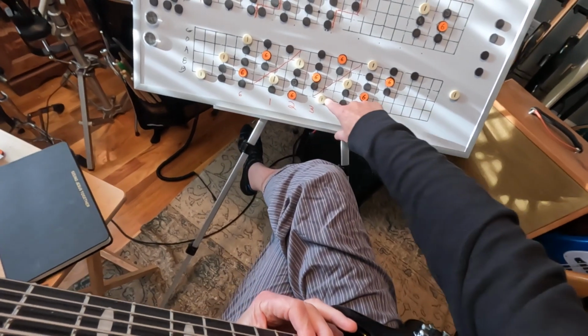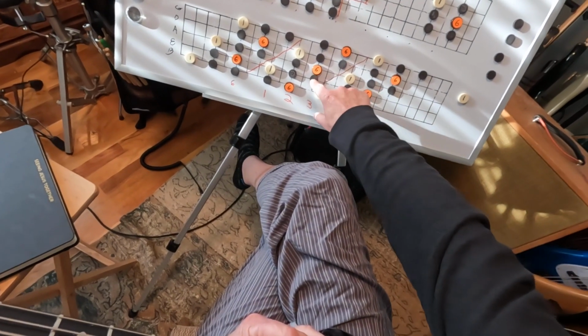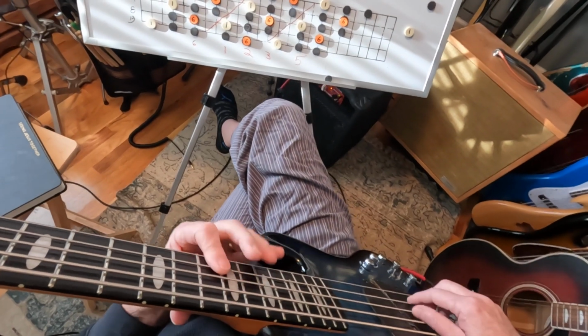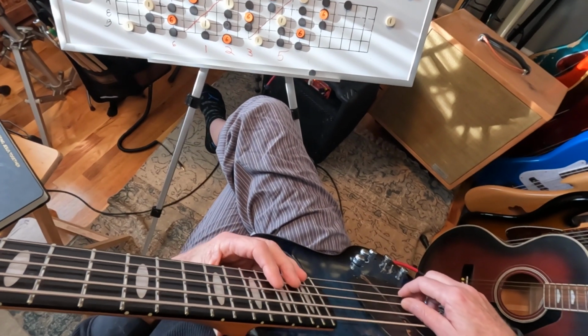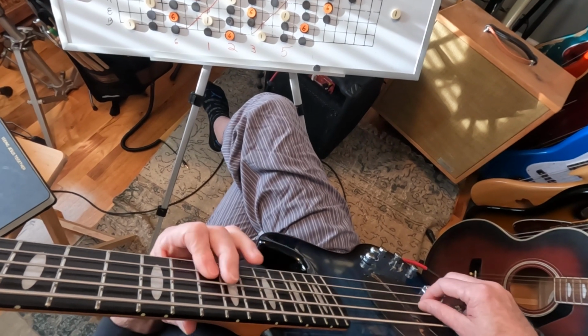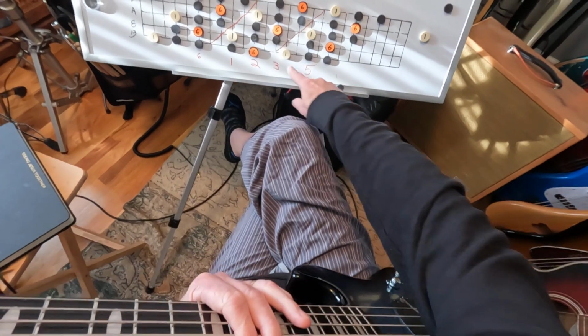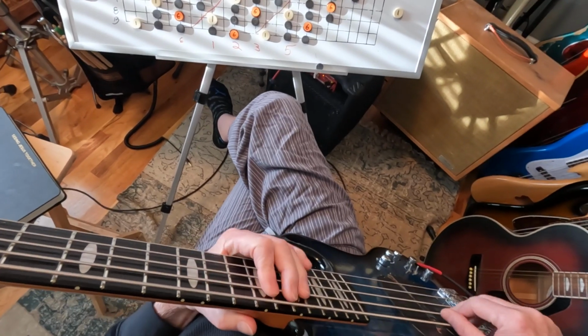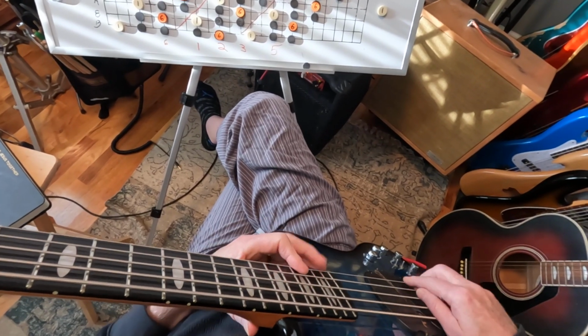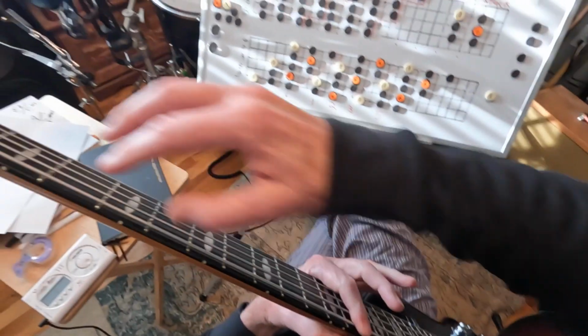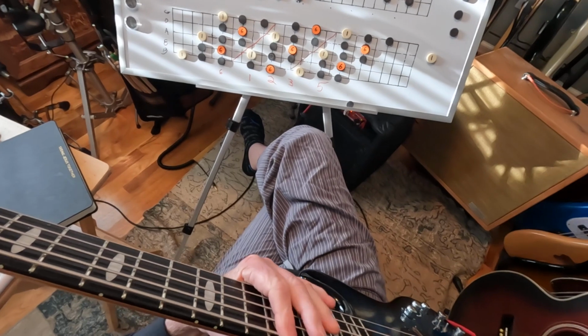The easiest way to move into this pattern is from here or from here. So I'm here. Now I'm back into this pattern. And this is just a repeat of this down here.